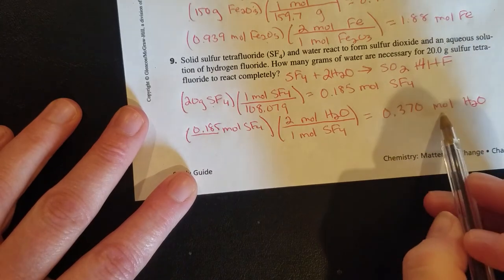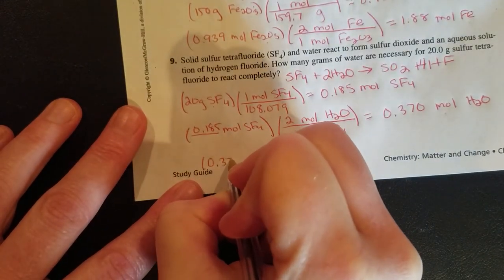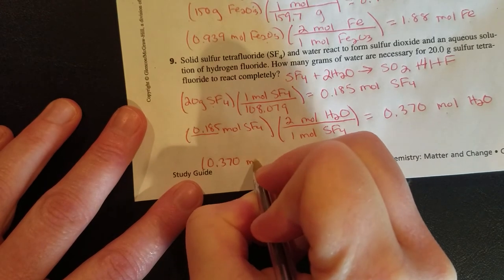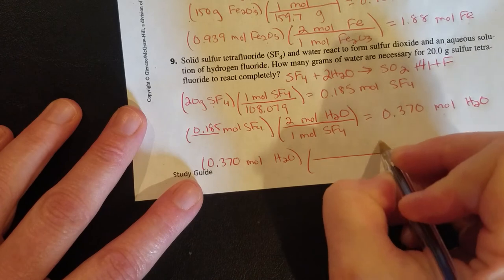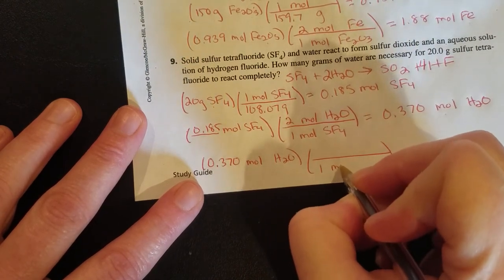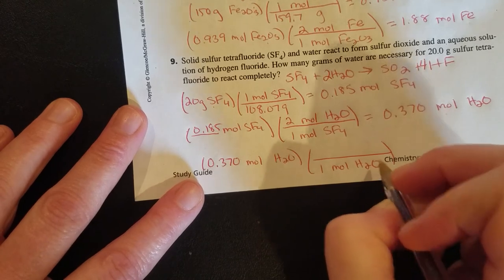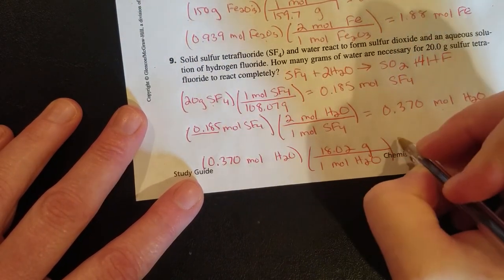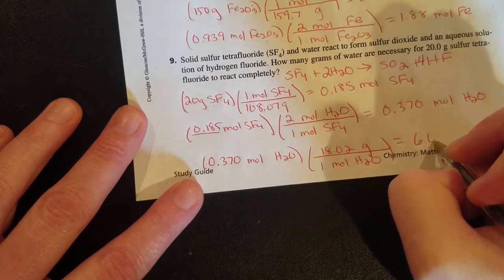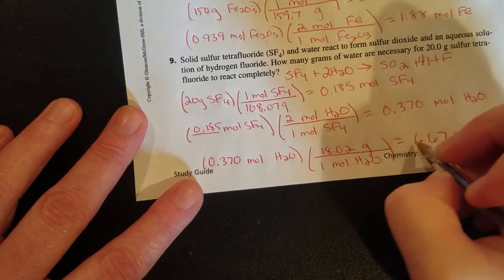Now we have to convert these moles into grams. So we have 0.370 moles of water. And so we know that in 1 mole of water, so if we add up what 2 hydrogens and 1 oxygen weighs, that's 18.02 grams. And so that comes out to 6.67 grams of water takes place in this reaction. And so that is our final answer.